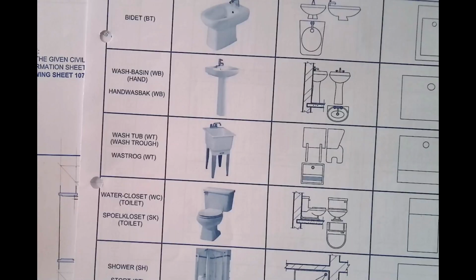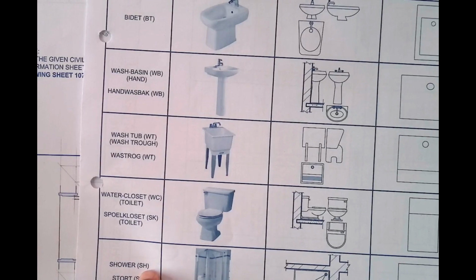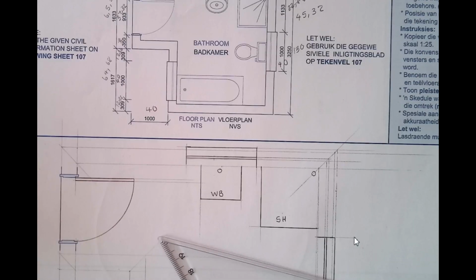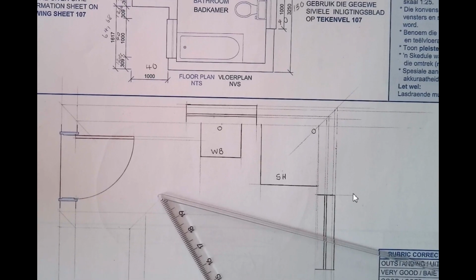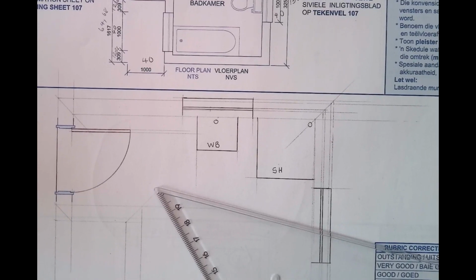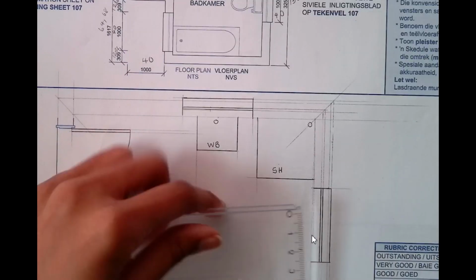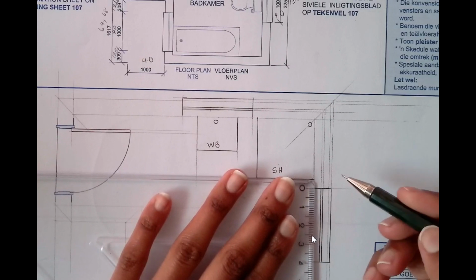As you can see here, it's labeled as H. And then now we have to go to our water closet or our toilet. You can see that it is there by the window there, so we have to put it in the middle of this window, and we know that this window is 40.